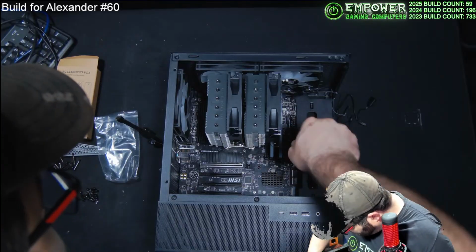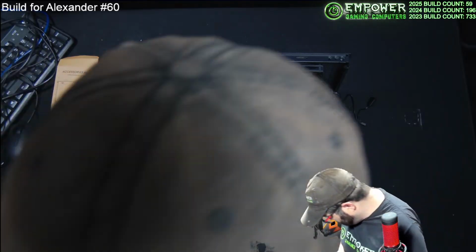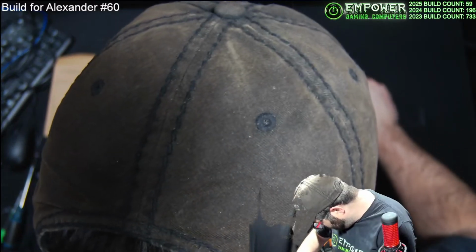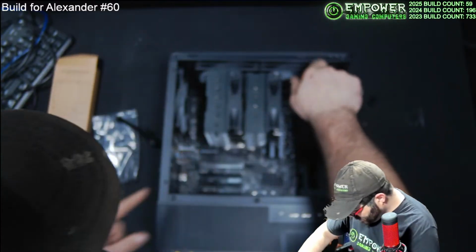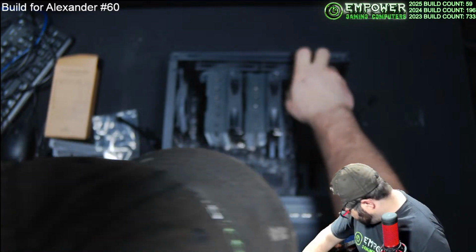And then we have 8 screws, one of which is going to be very difficult to get to.